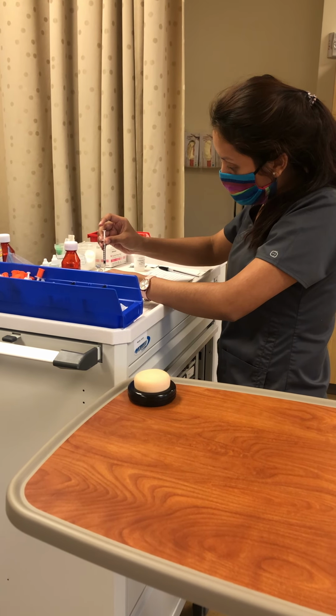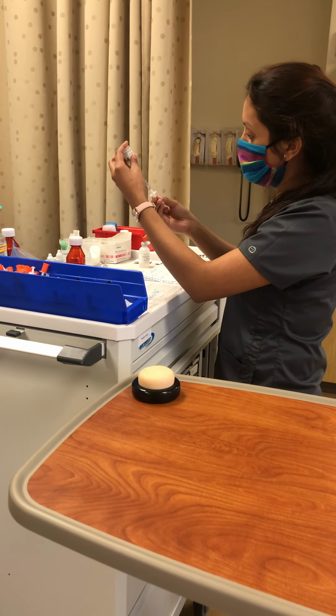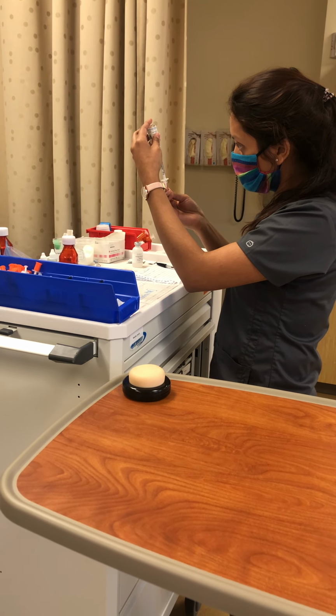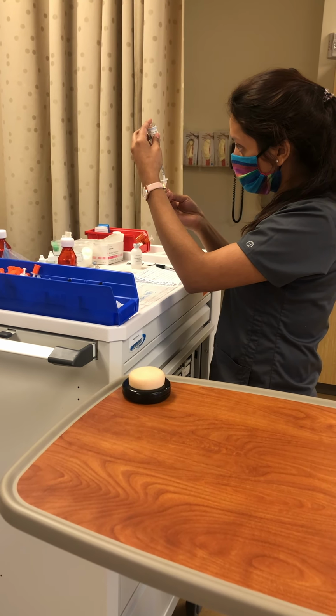I'll do the NPH, and now I will go down to 20. Same way, I check for bubbles, and I do not have any, so I will scoop this up and place it on my tray.